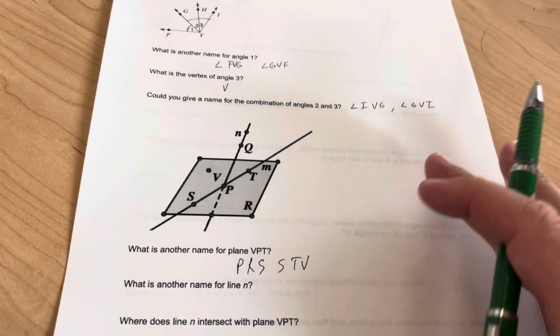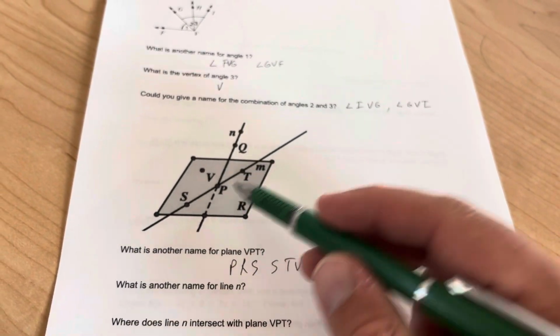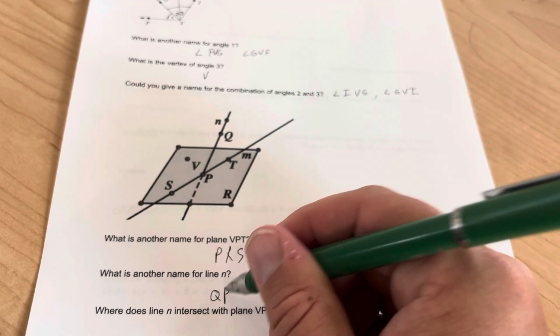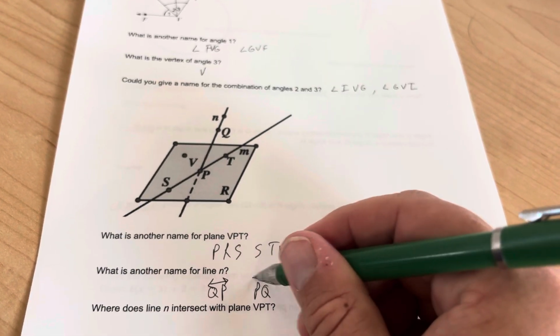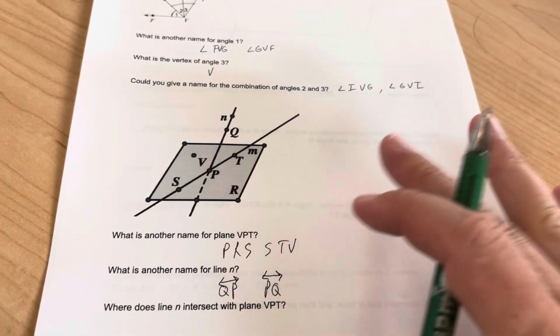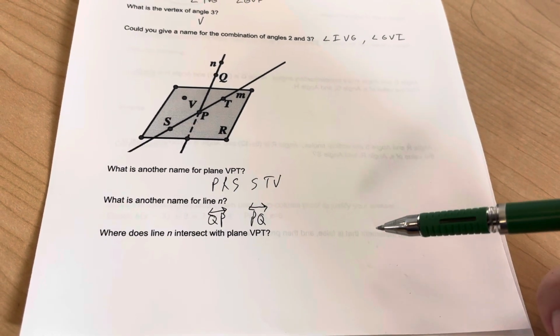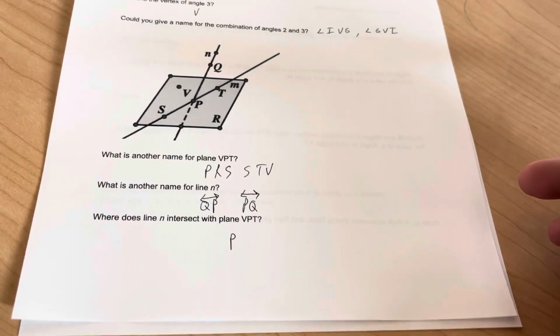Another name for line N, this is line N up here. This is point Q, this is point P, those are on there. So QP with the little line over the top, or I could say PQ. That would also be a correct answer. Where does line N intersect with plane VPT? That's going to be right here at point P.